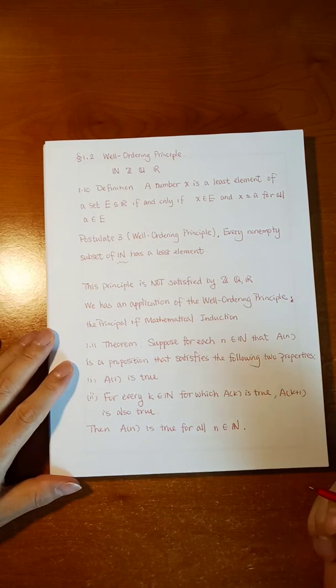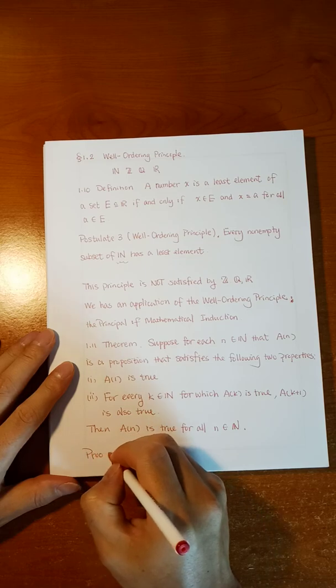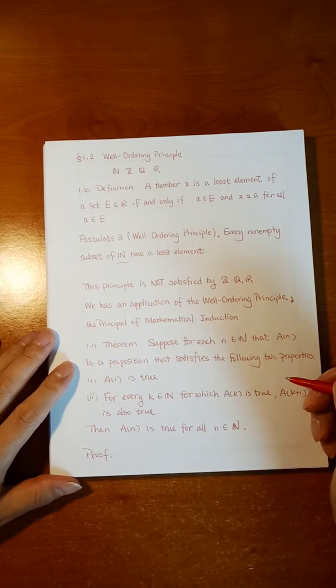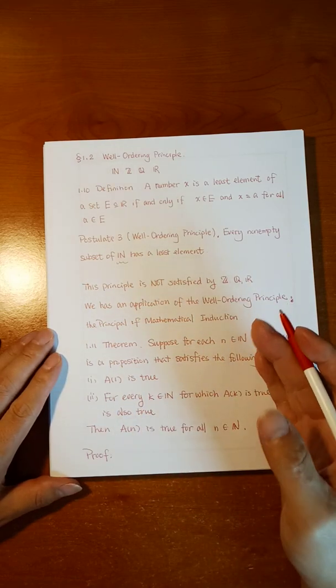Okay, let's try to prove why this makes sense, why it is correct. You're going to show A of n is true for every natural number.